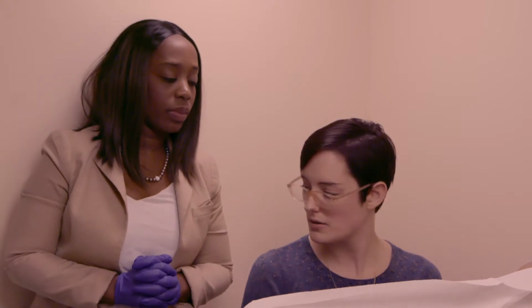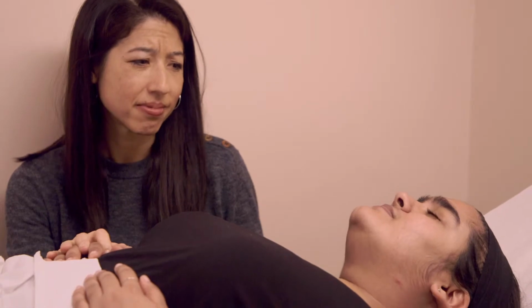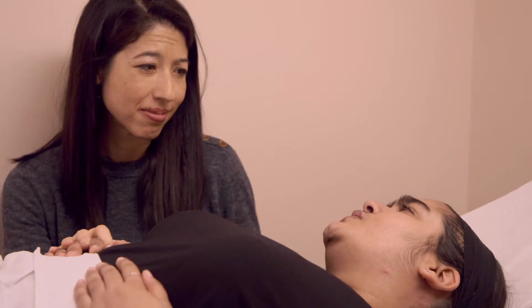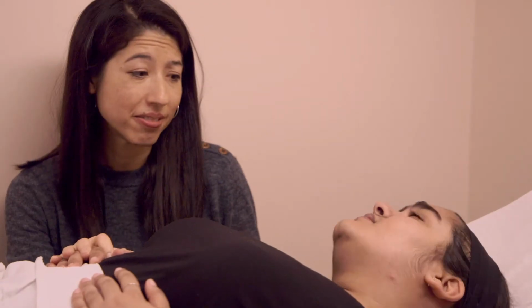You may feel a little bit of pinching or cramping with this. Everybody's a little bit different. How does that feel? It's not too bad. Okay. And now Dr. Roberts is going to give you some medicine to help with the discomfort. You may feel some stinging with this. What are you feeling? It's getting a little uncomfortable, but it's okay. Is this part going to last much longer? This part is almost done.